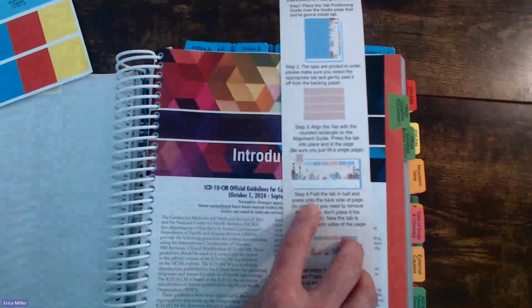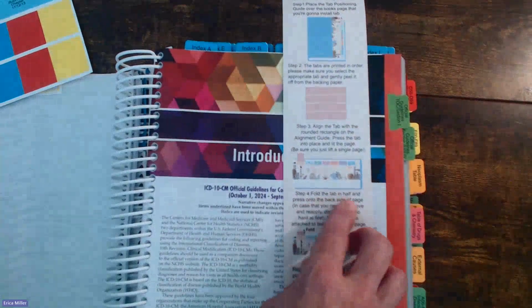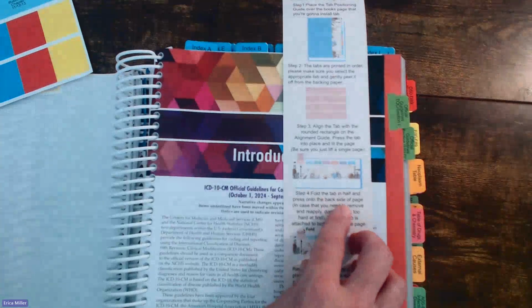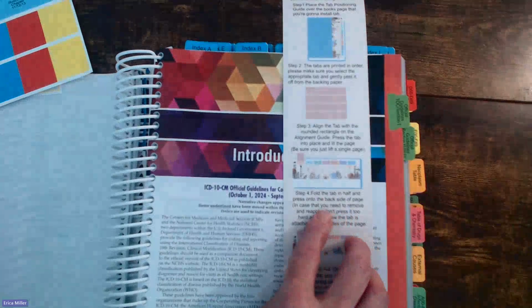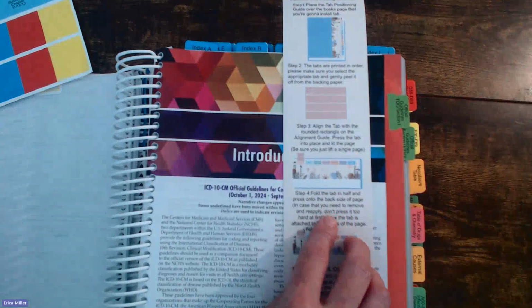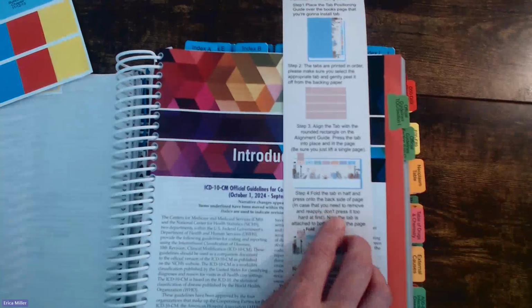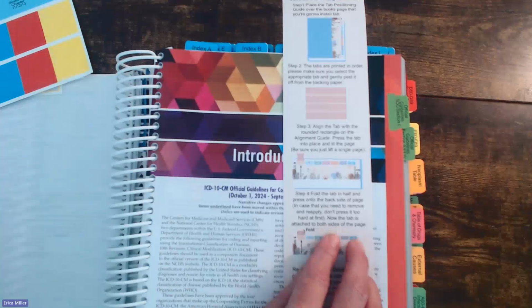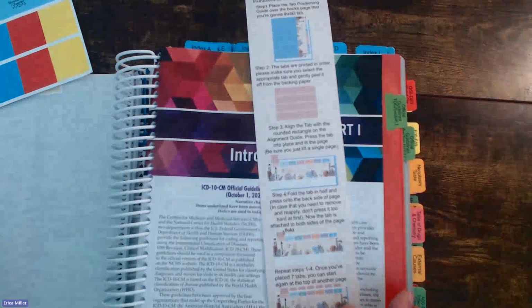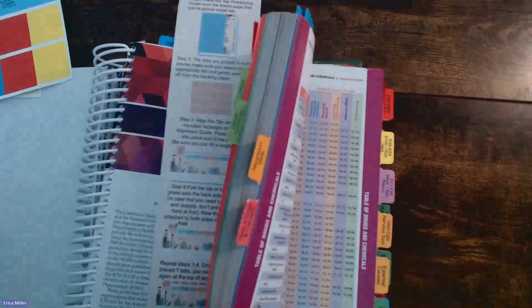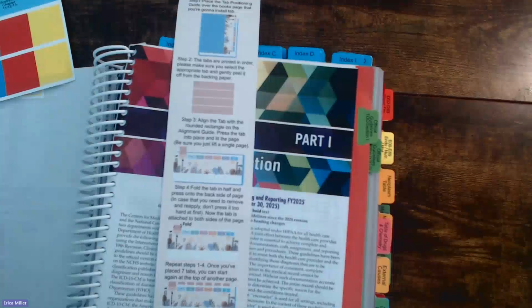All right. And then step 4 is going to be fold the tab in half and press onto the back side of the page. In the case that you need to remove and reapply, yes, I've had to do that. Don't press too hard at first. Yeah, because you can readjust these tabs, which I had to do in a couple sections in my book this year.